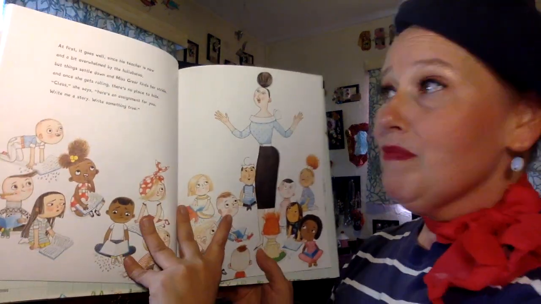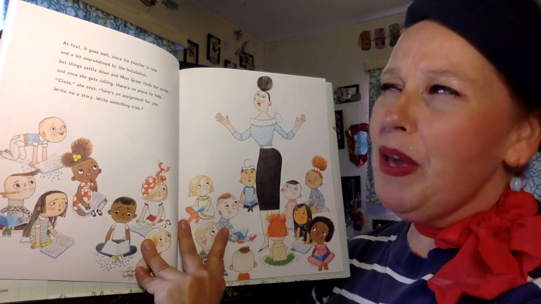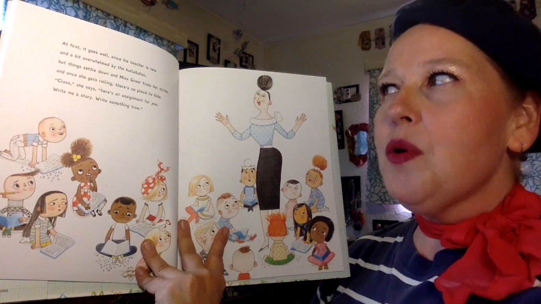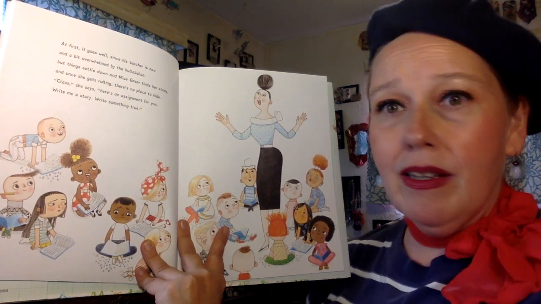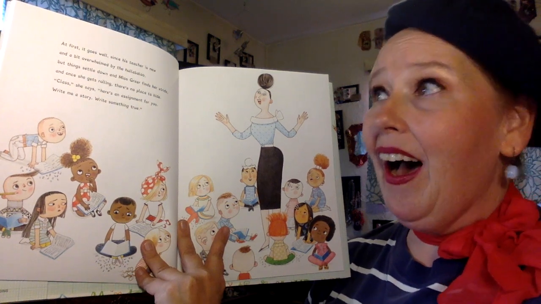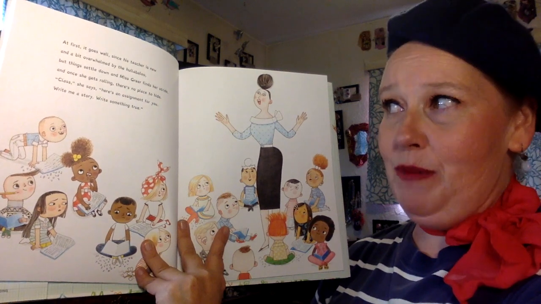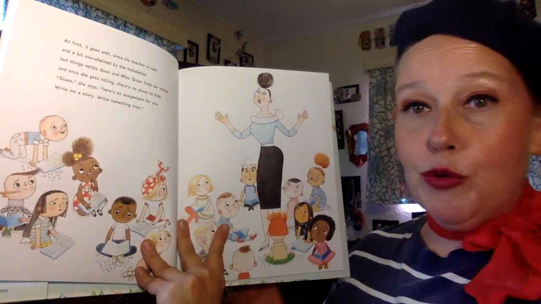At first, it goes well, since his teacher is new and a bit overwhelmed by the hullabaloo. But things settle down and Miss Greer finds her stride, and once she gets rolling, there's no place to hide. "Class," she says, "here's an assignment for you. Write me a story. Write something true."